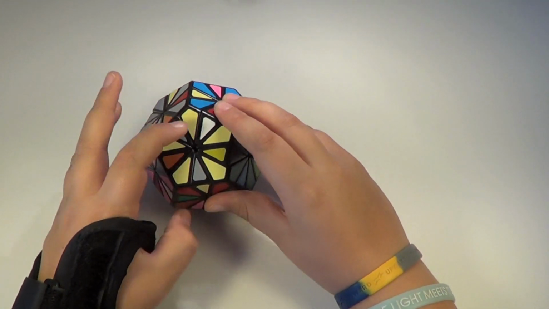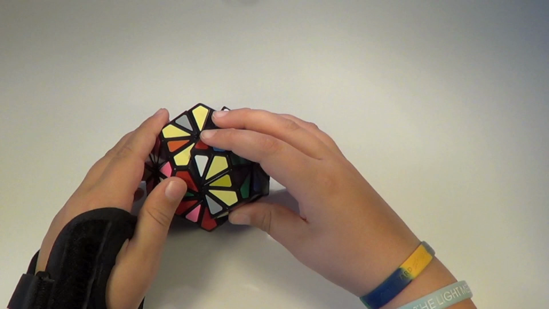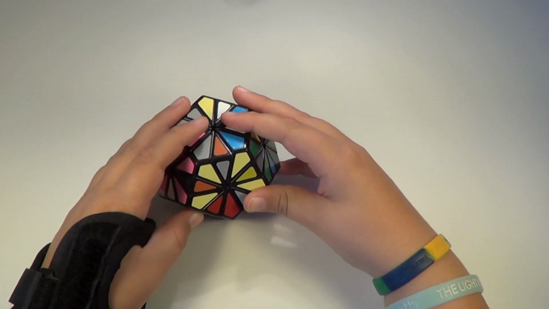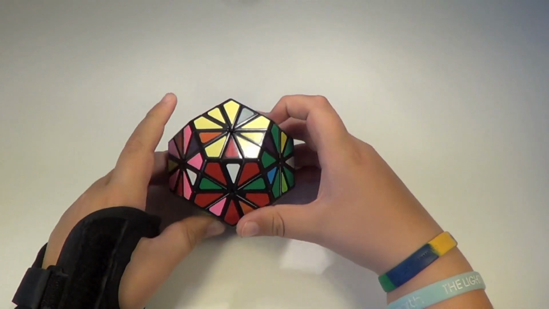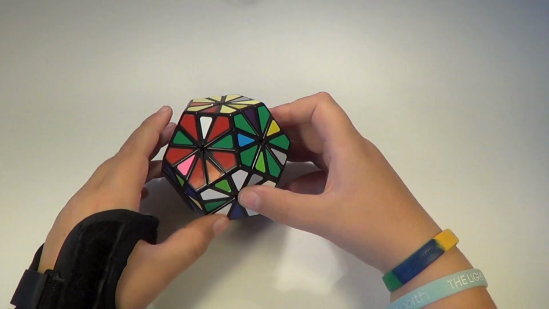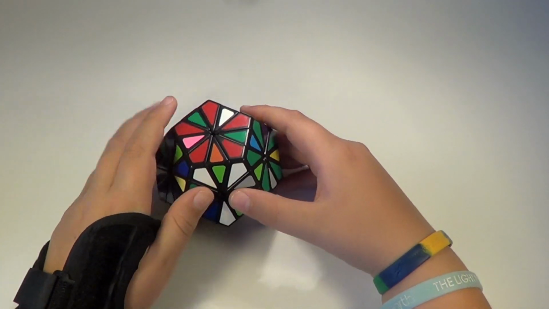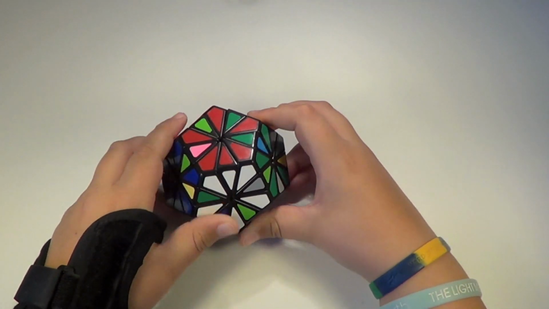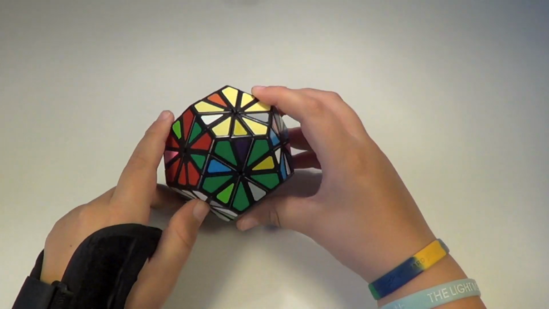So for this, we're going to put it down here. To do that, we're going to do a right down, right down, right up, left up algorithm. And that puts it there. Now this puts this in the perfect position to be put down in here, using a right down, right up, left up algorithm to put this in. And now that one's done.